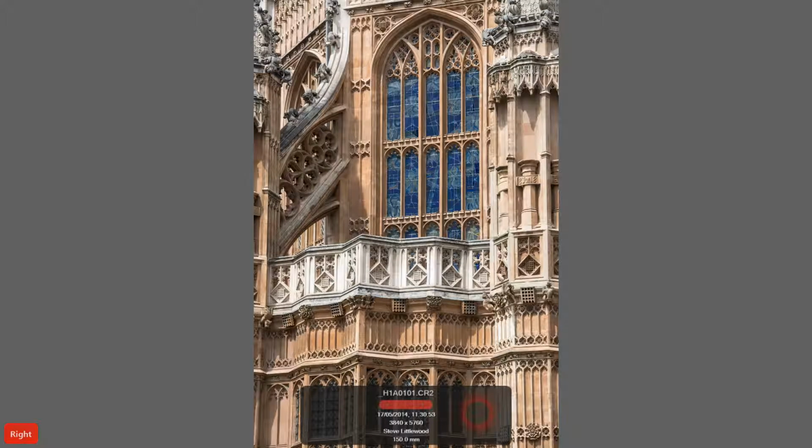Move on again. You can see this one has been assigned a label, and that is by pressing the number 6 key. If I press the number 9 key, I get a blue, the number 8 key, I get a green, and the number 7 key, I get a yellow. Okay, back to 6, is a red. And we can apply star ratings as well. So if I press 4, we've got a red label and a 4 star rating.